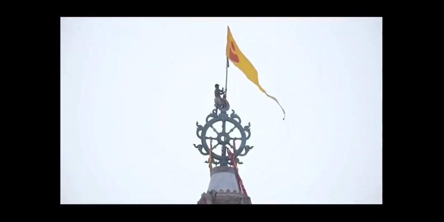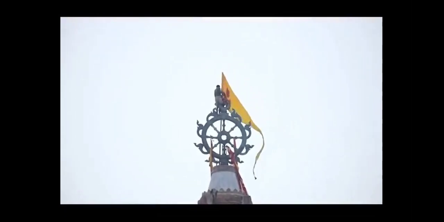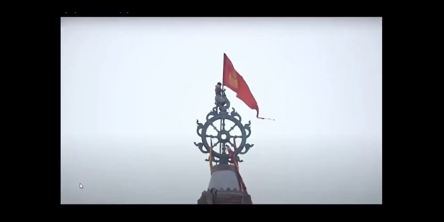Something very strange about this flag is that the flag always goes as per the direction of the wind, but no matter the direction of the wind, the flag always flies in a certain direction. This is one of the interesting things about this flag. You see, he's changing the flag, so every single day the flag is changed and installed there, and then it is tightly secured there.